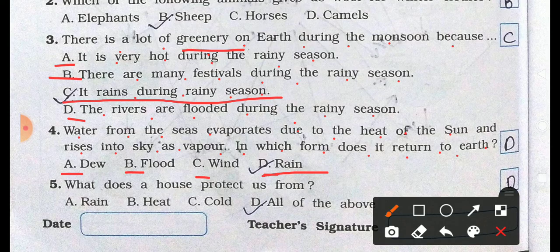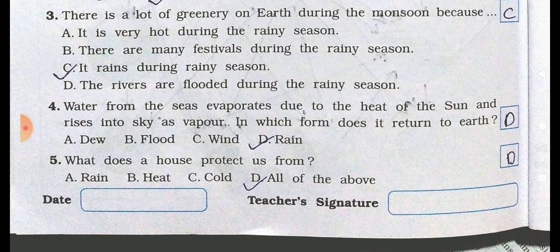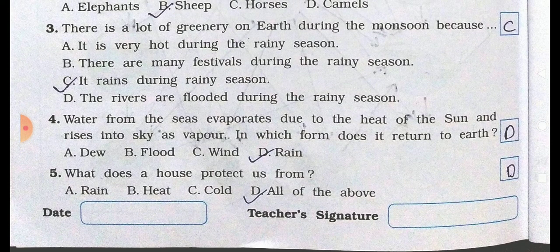D. Number 5. What does a house protect us from? Options are A. Rain, B. Heat, C. Cold, D. All of the above. D is the right answer. House protects us from rain, heat, and cold. So all of the above. So D is the right answer.